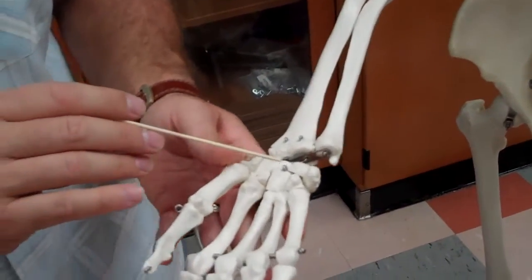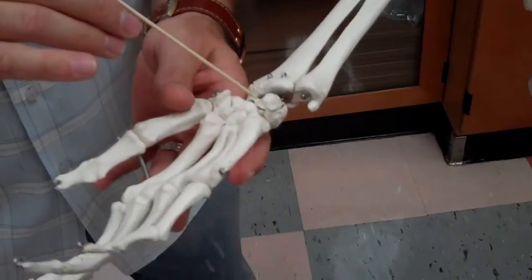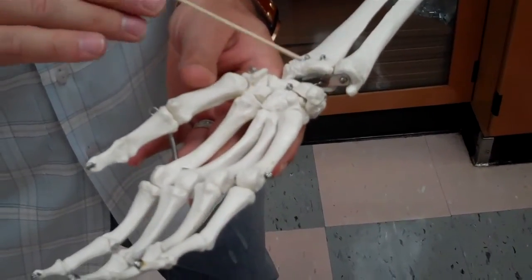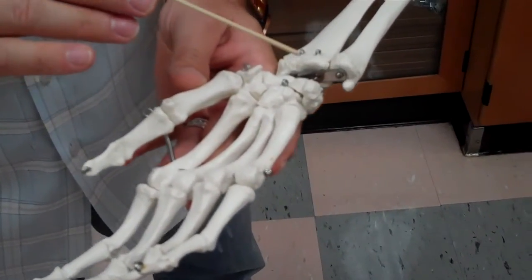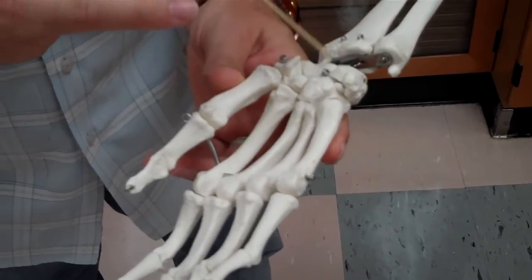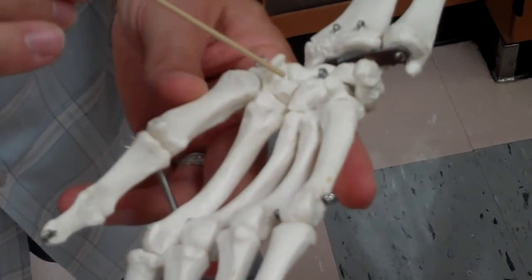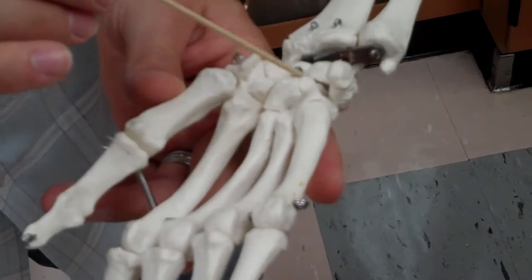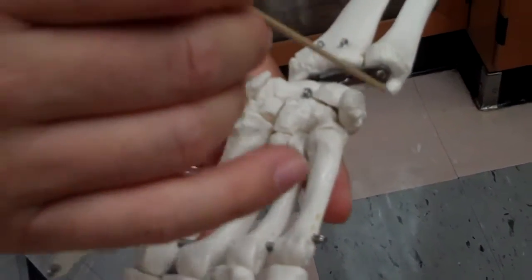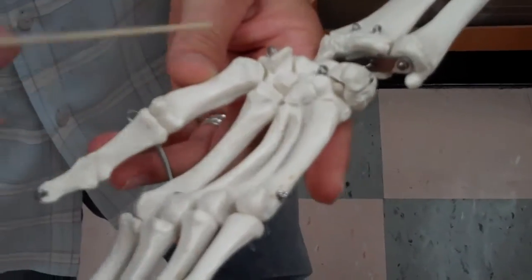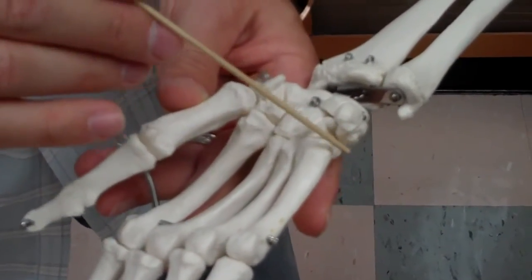Then we move to the wrist and we look at the carpal bones. We will divide them into two rows, a proximal row, 1, 2, 3, 4, and a distal row, 1, 2, 3, 4. Moving from lateral to medial, starting with the thumb side, which is lateral, to the pinky, which is medial.